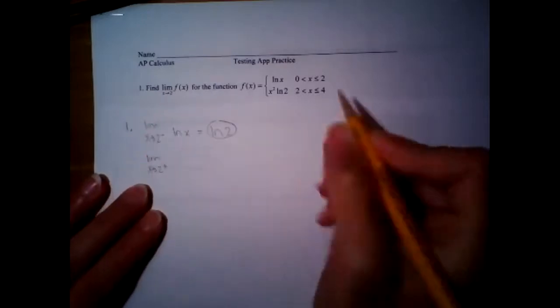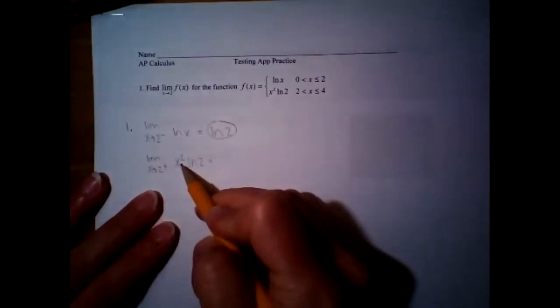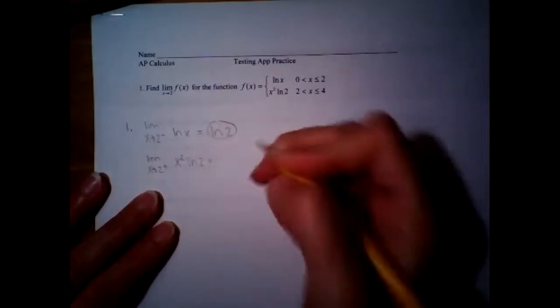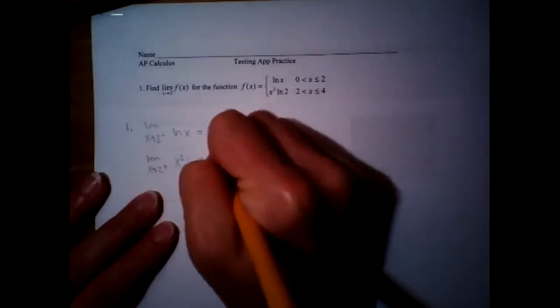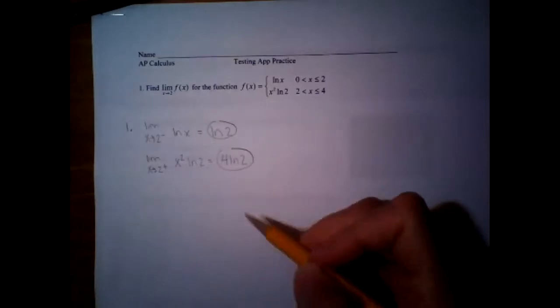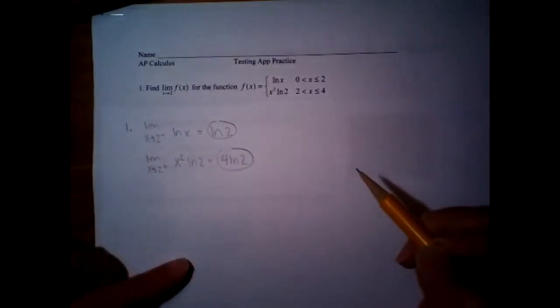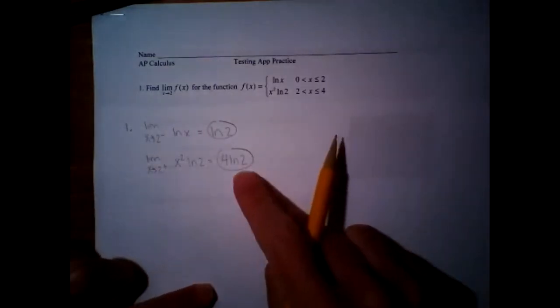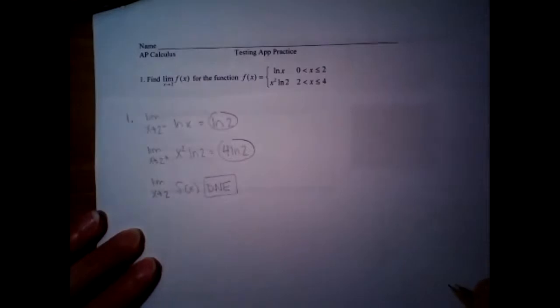So limit as x goes to 2 from the right. So we're going to use this piece of the function, x squared ln of 2. And if you plug 2 into that, 2 squared is 4, you get 4 ln of 2. So they did not come out to the same thing. That means from the left, it's going to one number, and from the right, it's going to a different number. You're going to have a jump there. And so the limit overall would be does not exist. So the two sides do not meet up.